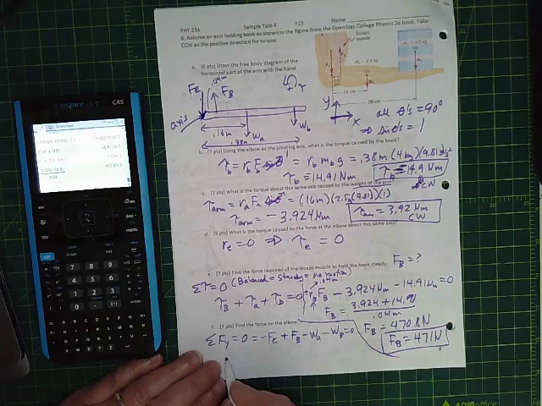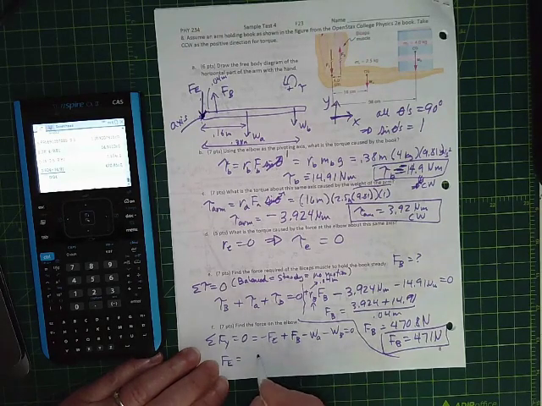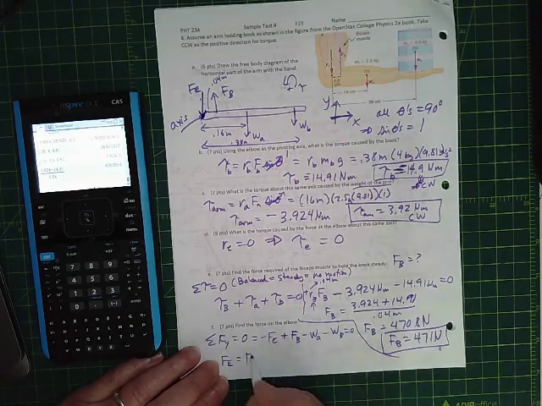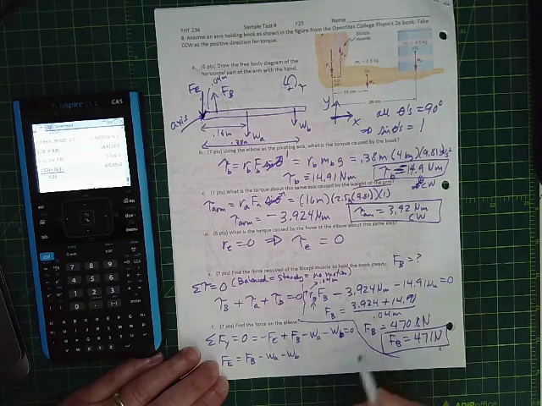So the force of the elbow equals, bring that to the other side, force of the bicep minus the weight of the arm minus the weight of the book. We were calling that little b.